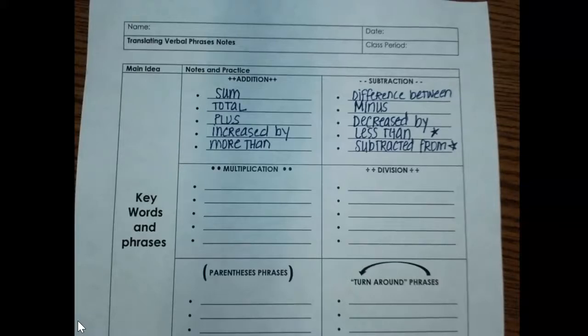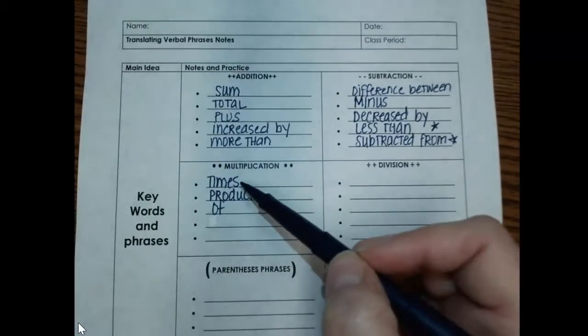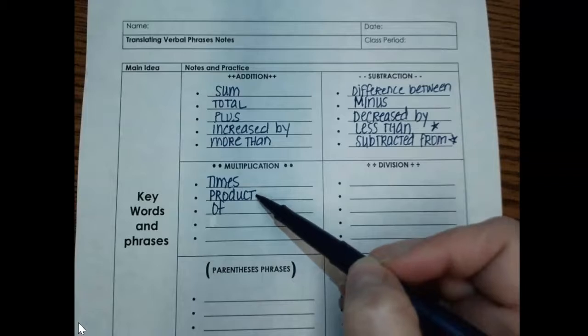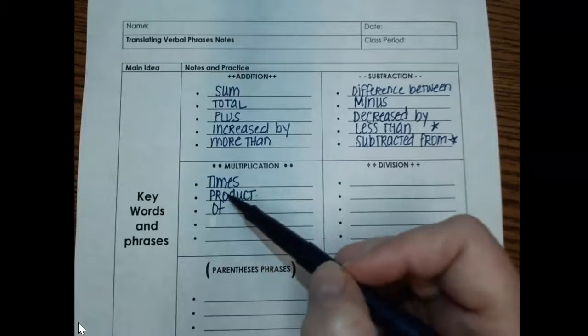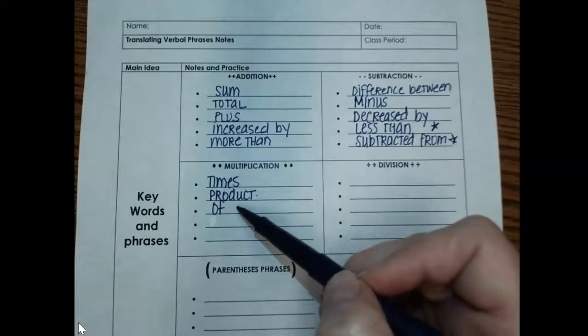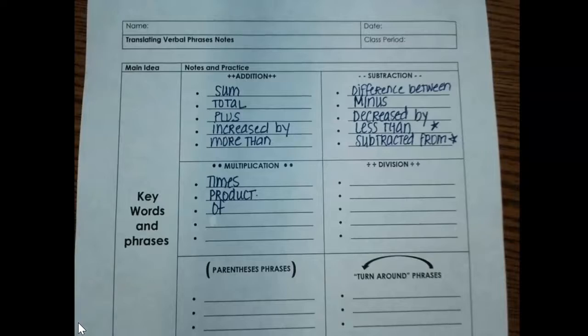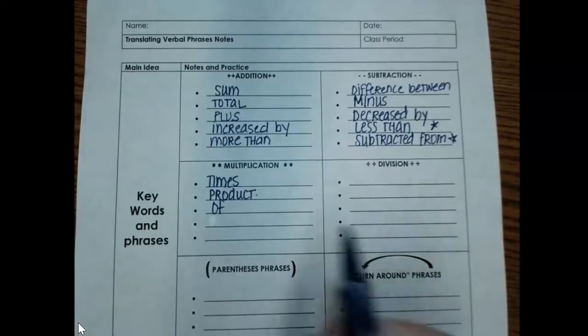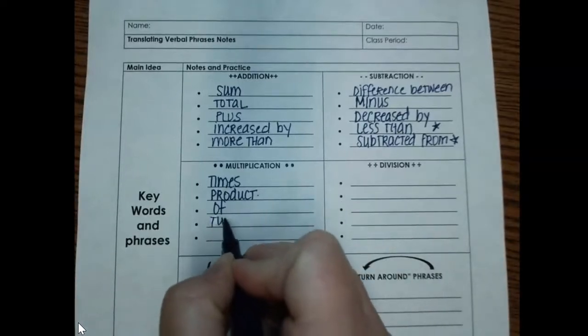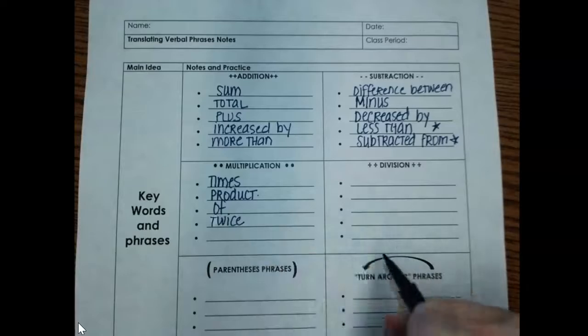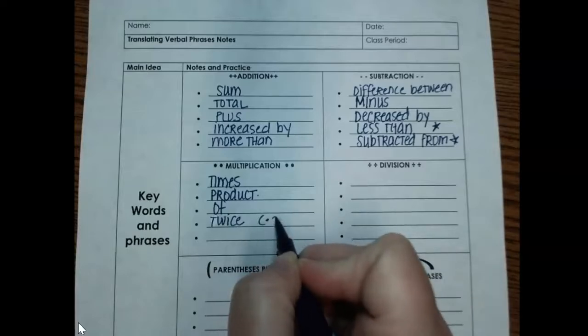All right, words that indicate multiplication. For multiplication, we have the word times, a number times something else, the product, and the word of. Usually it's the product of, but these are three words that indicate multiplication. There's some other words that show up quite frequently that indicate multiplication by a specific number. So you could have the word twice, which means you're going to multiply times 2.